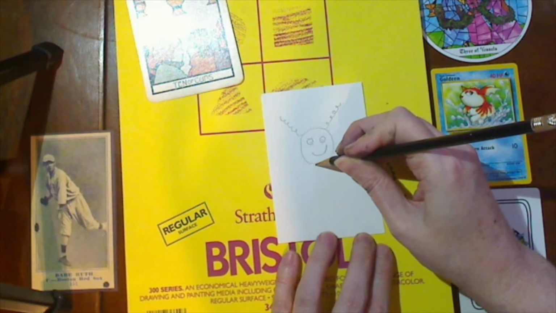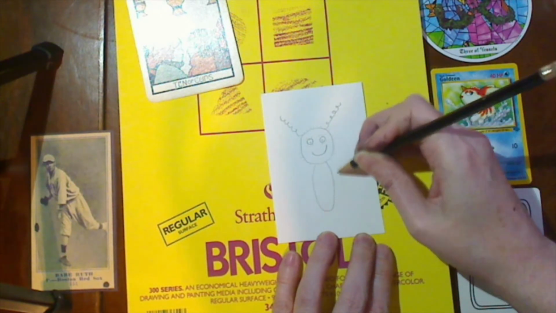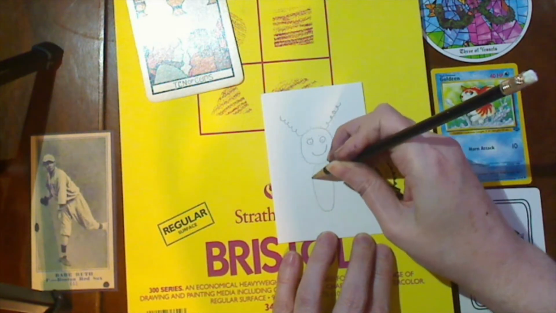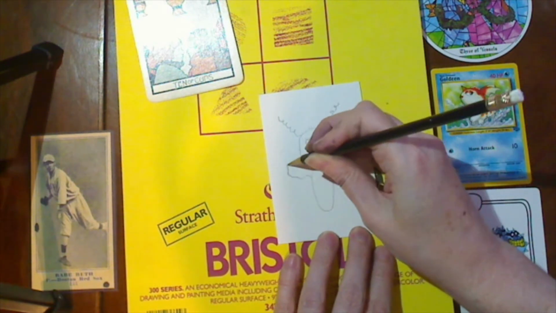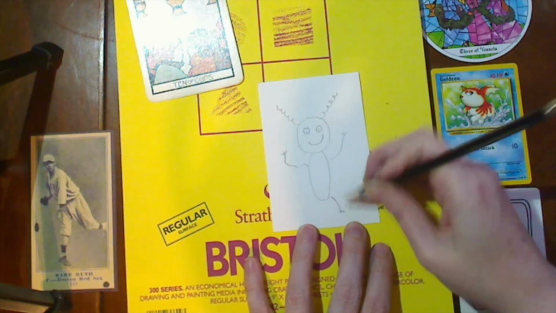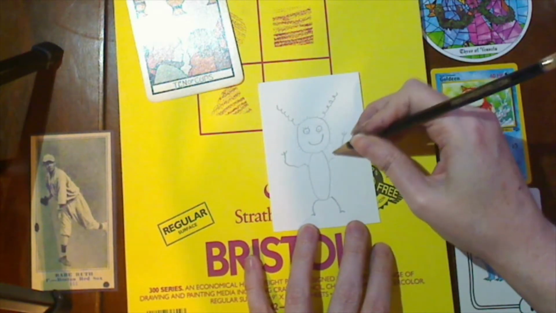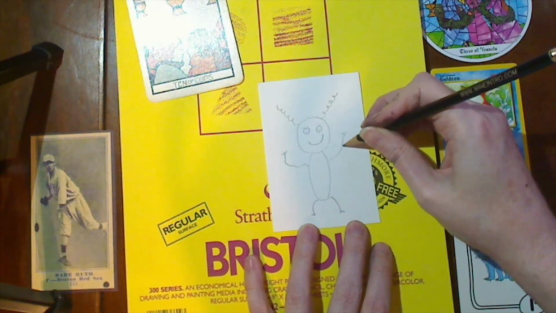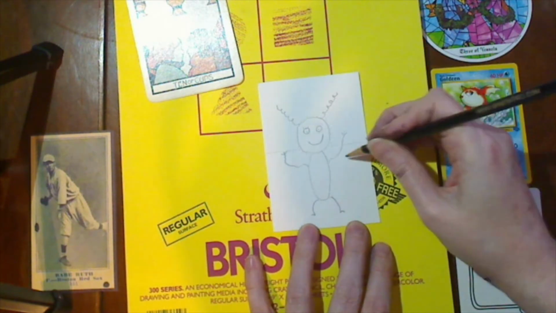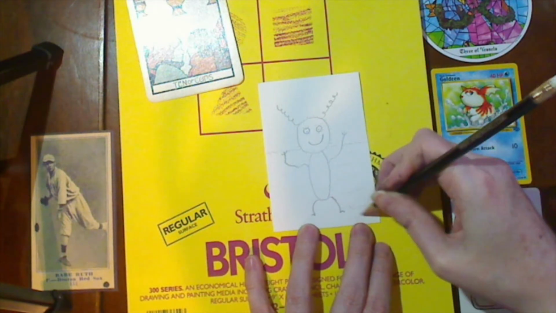We'll give it a body. Some hands. Maybe some legs. Oh, you could put a background in. Put a background over there. So this is completely up to you, and this is just a test. This is just a starting point to see what kind of things spring to mind when you think about what you might want to put on a card.